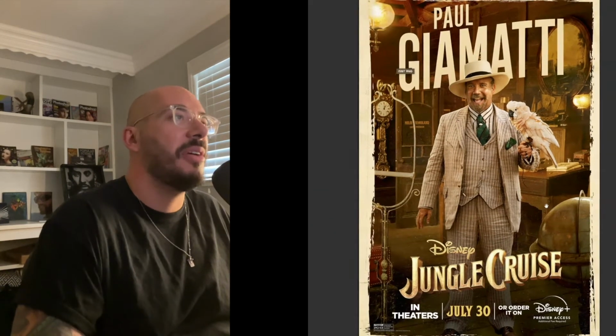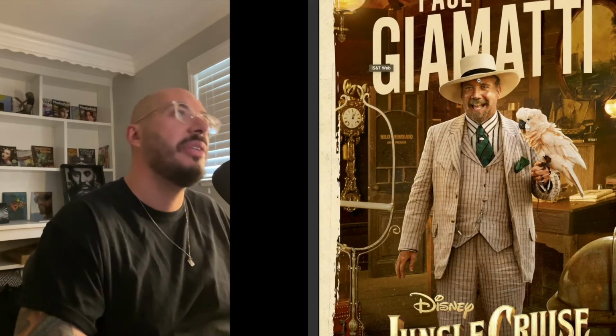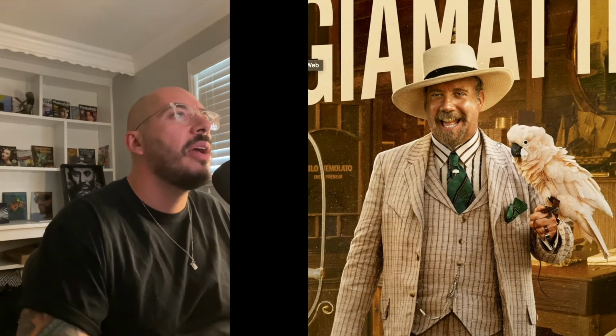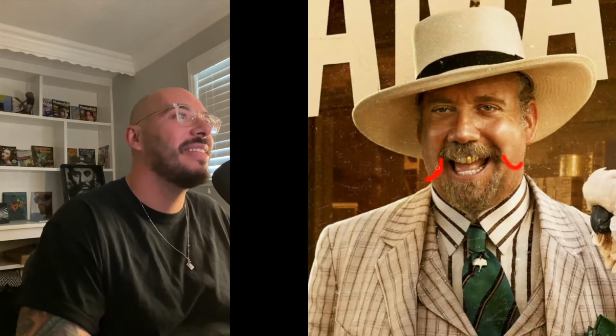You have the 3D elements here. He looks a little more realistic, I would say. I would think they would illustrate his face a little more. I really like the golden teeth here, it gives a really badass look, and this little mustache too.